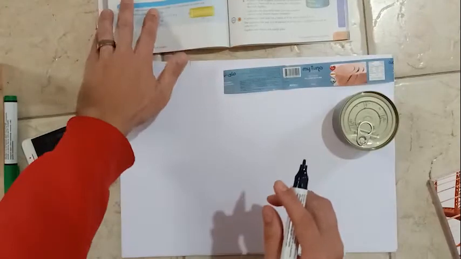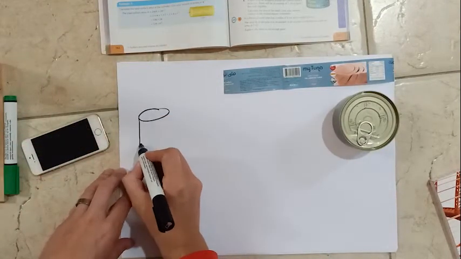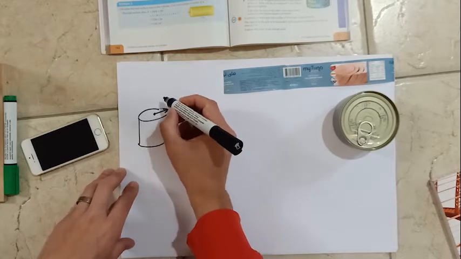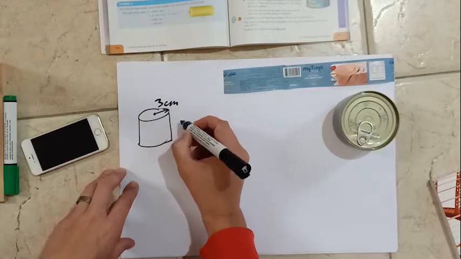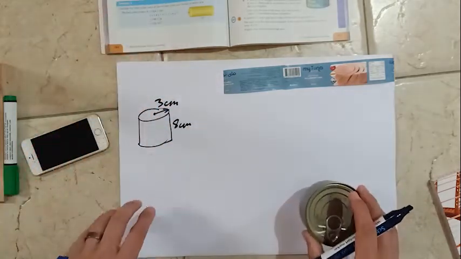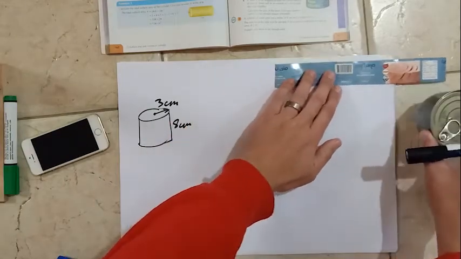Now, the first example in the book says calculate the area of just the curved surface of this cylinder. The radius is 3 centimeters and the height is 8 centimeters.